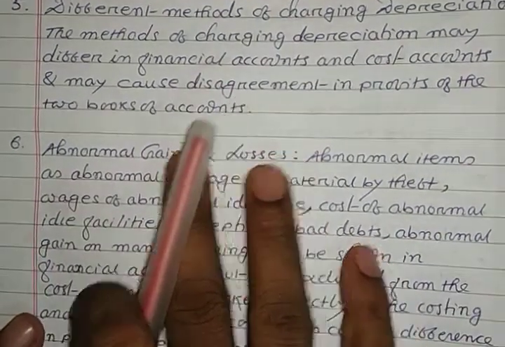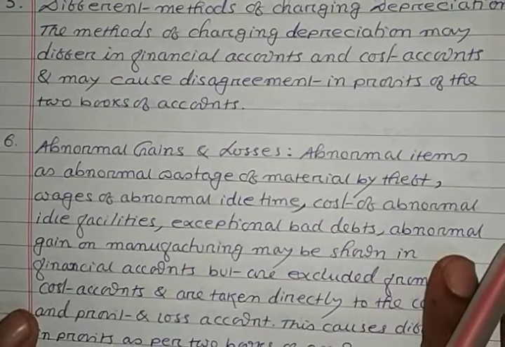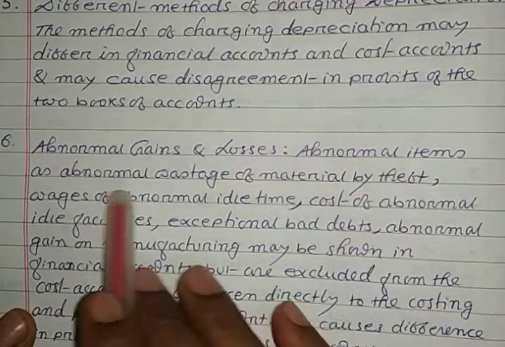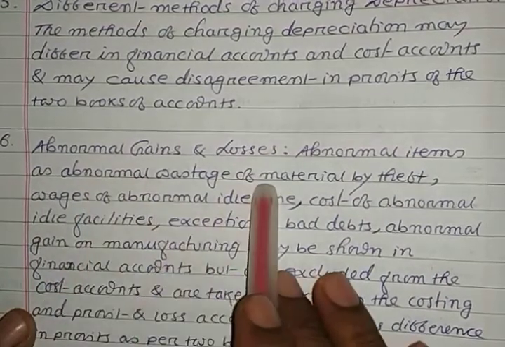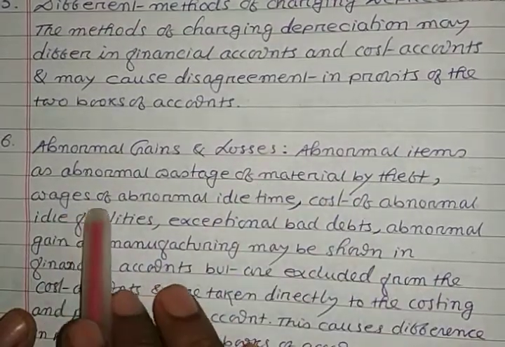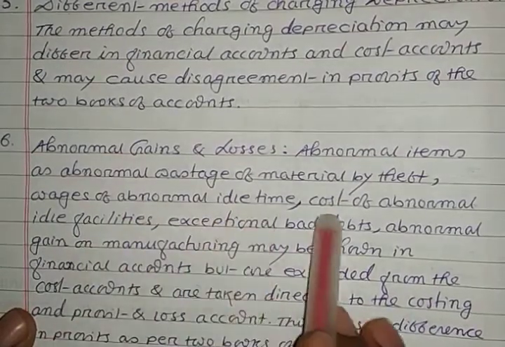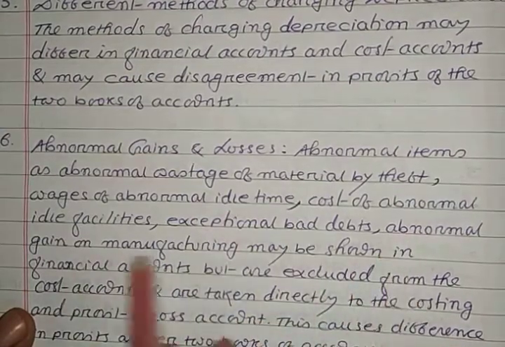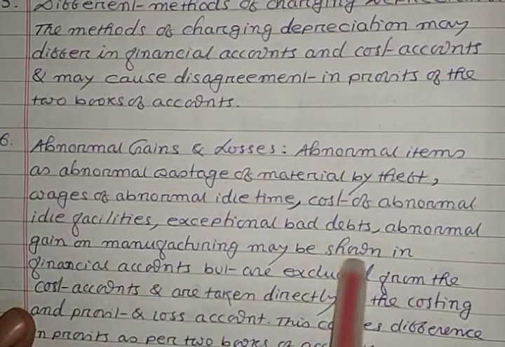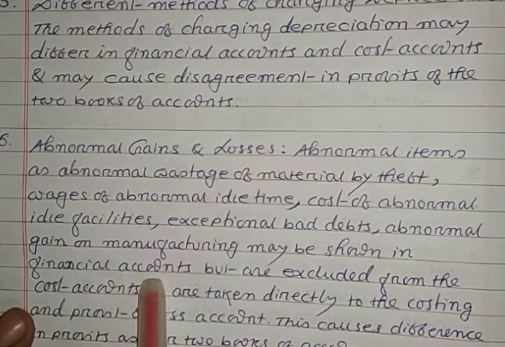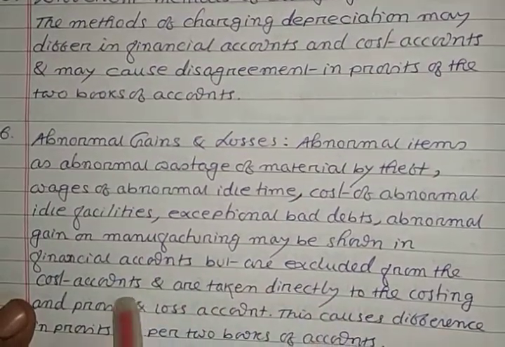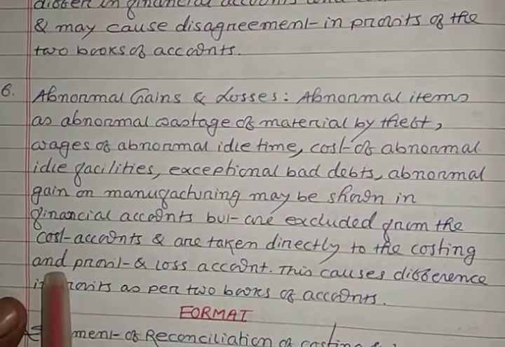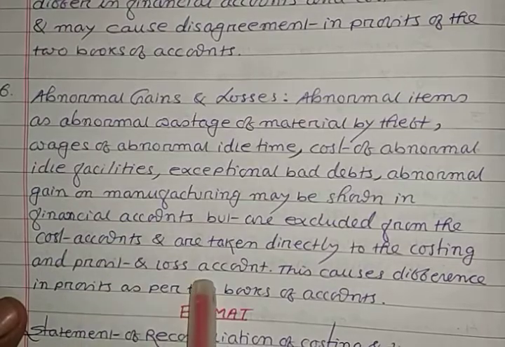Then point number 6, the last reason for disagreement in profits, is abnormal gains and losses. Abnormal items such as abnormal wastage of materials by theft, wages of abnormal idle time, cost of abnormal idle facilities, exceptional bad debts, and abnormal gain on manufacturing may be shown in financial accounts but are excluded from the cost accounts and are taken directly to the costing profit and loss account.